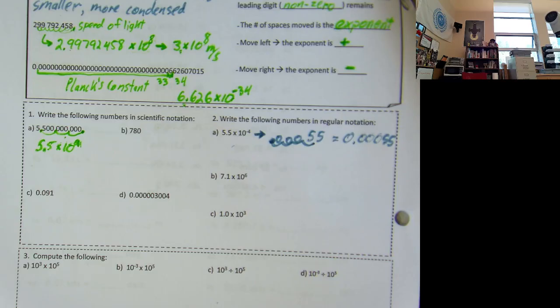So you're going into and out of scientific notation. 10 to the 3 times 10 to the 5 is not in scientific notation. Yes, 10 to the 8 is sufficient.